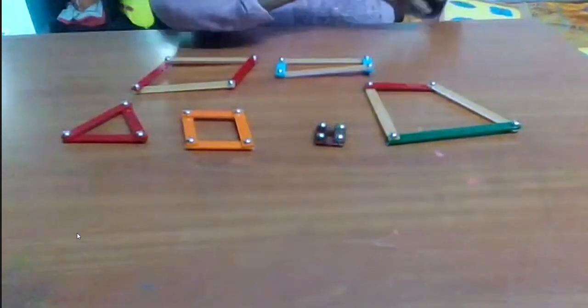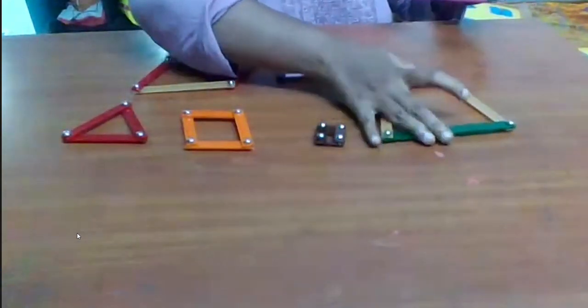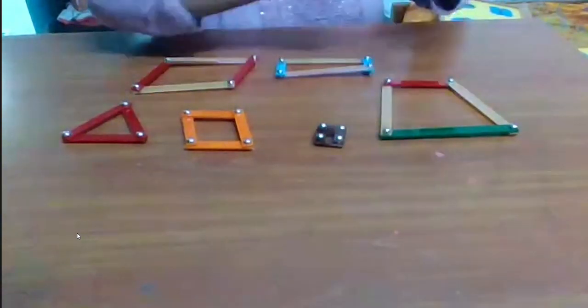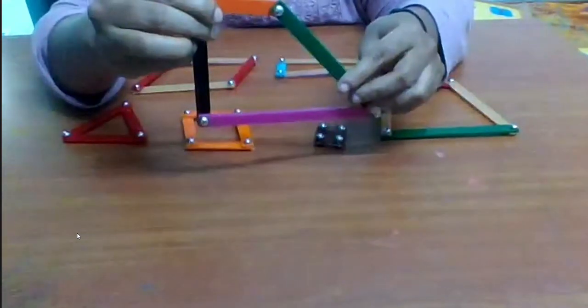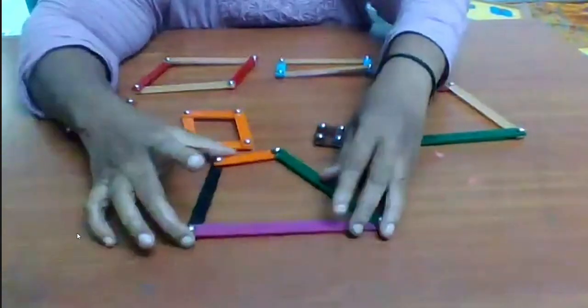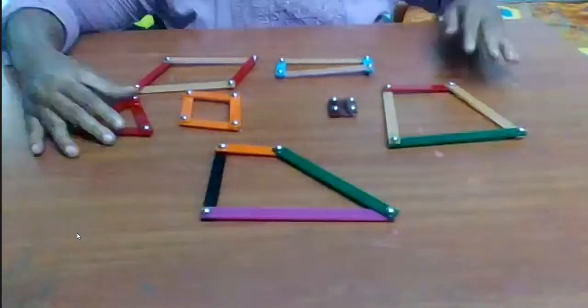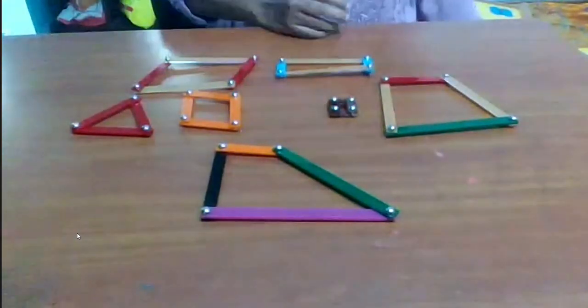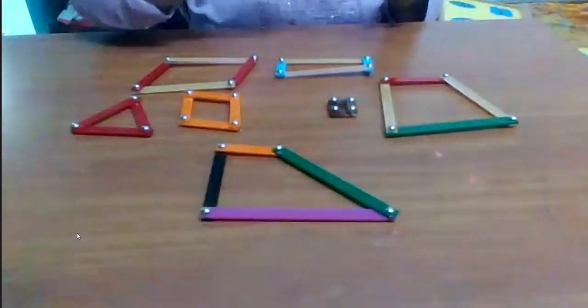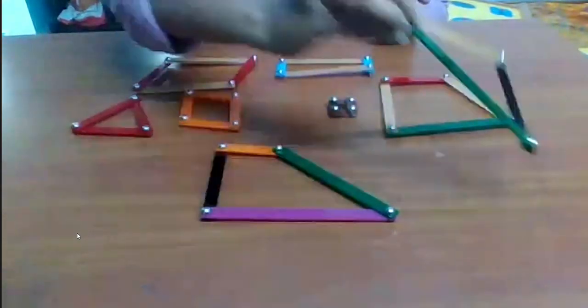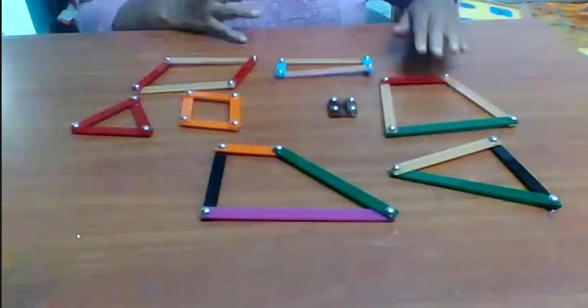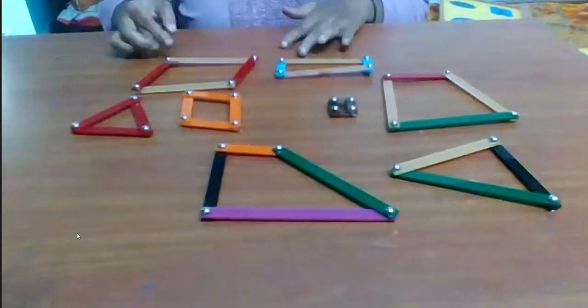And what else do you have? Sorry, this is the trapezium and this is the right angle trapezoid. Also we can bring the scalene triangle. Have you noted down these shapes?